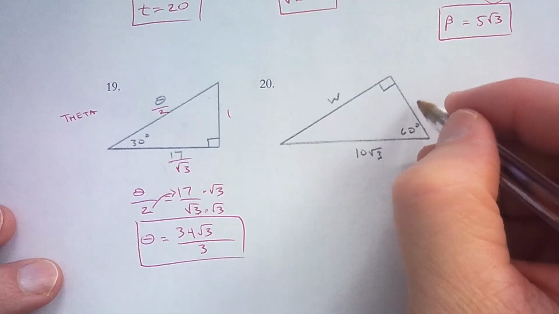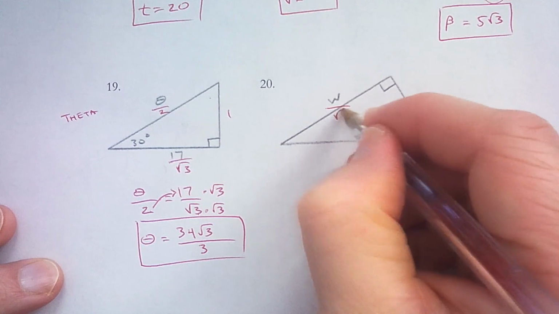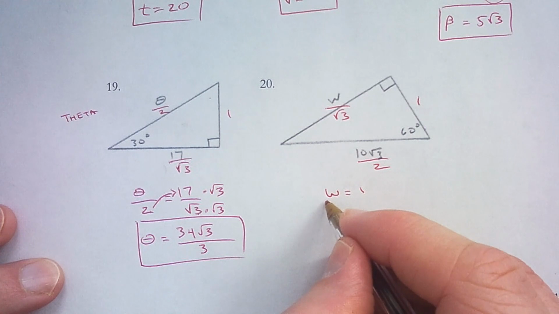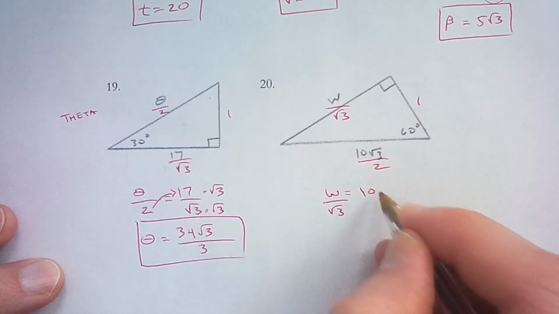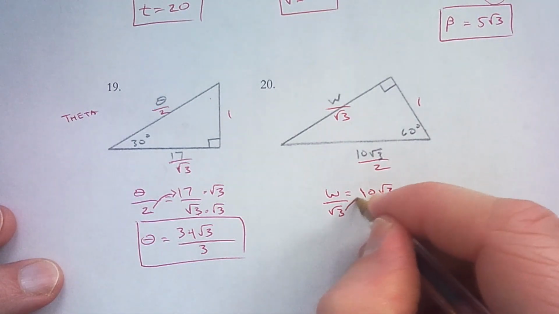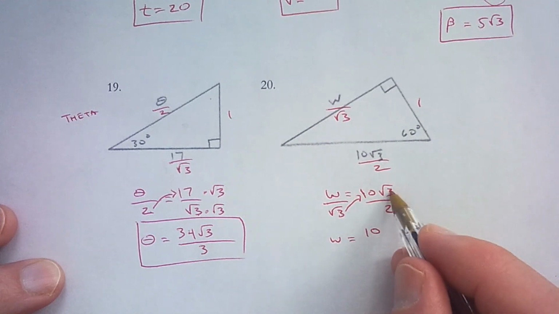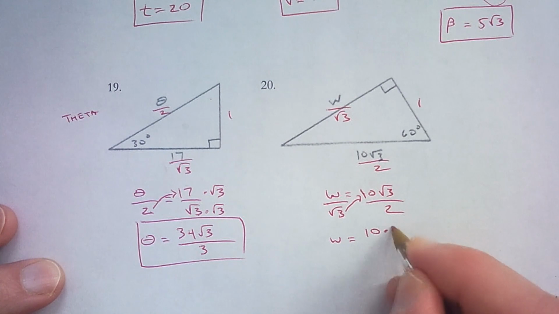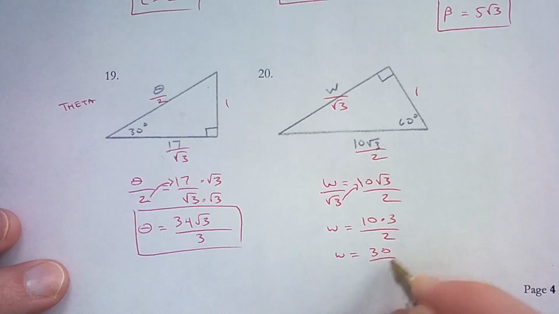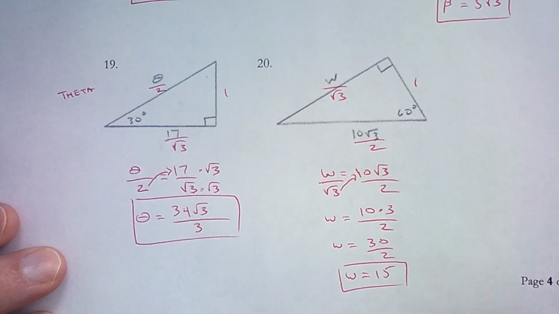And our last one, the short leg is to 1, as the hypotenuse is to 2, as the long leg is to the square root of 3. So I get w is to the square root of 3, as 10 root 3 is to 2. So I can multiply this square root of 3 across diagonally, and I get 10 times the square root of 3 times the square root of 3, which is 3 over 2. So that's 30 over 2, and 30 over 2 is 15.